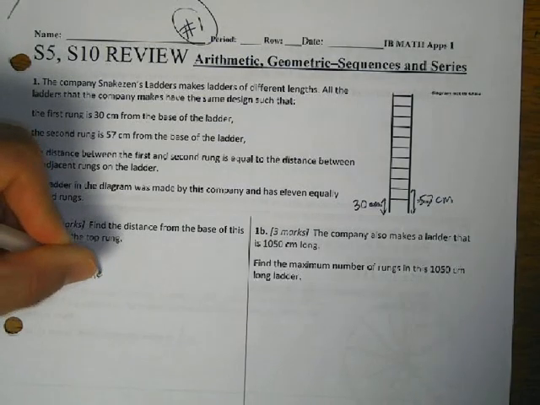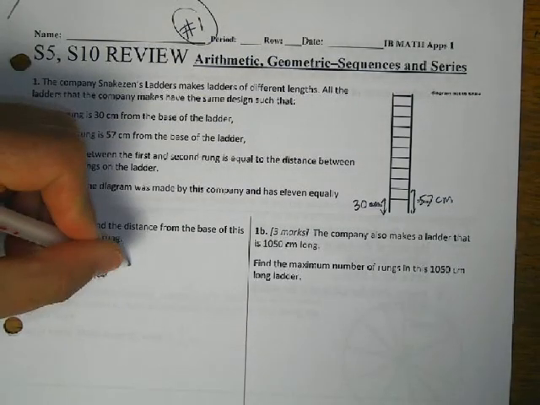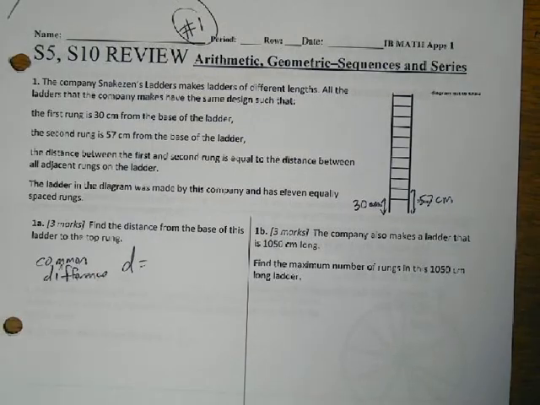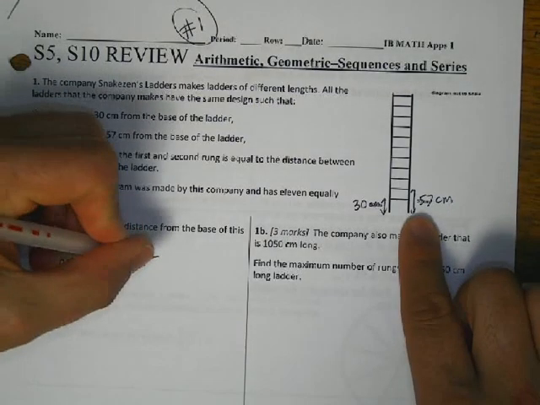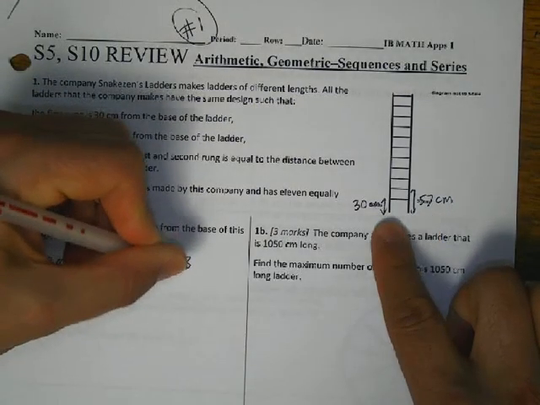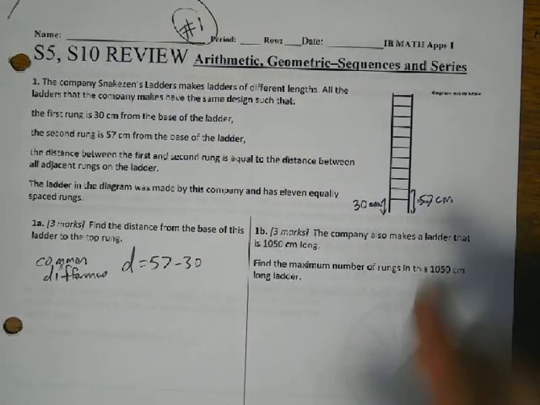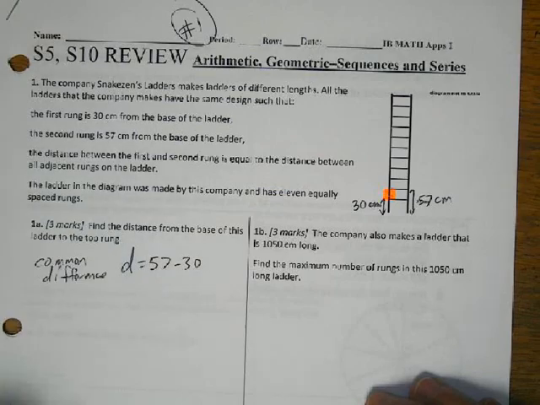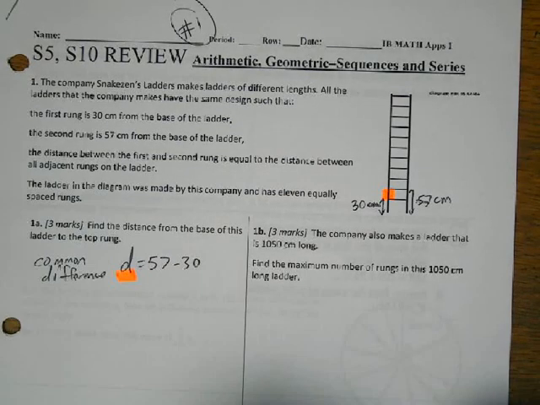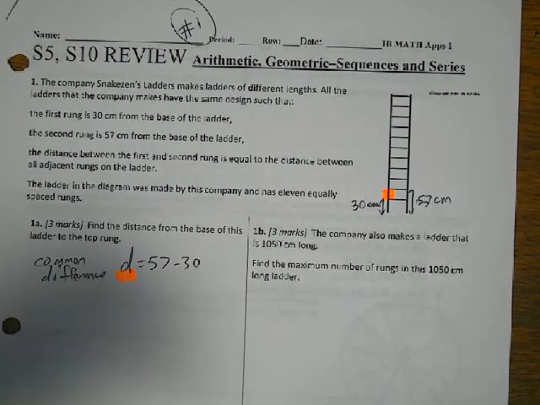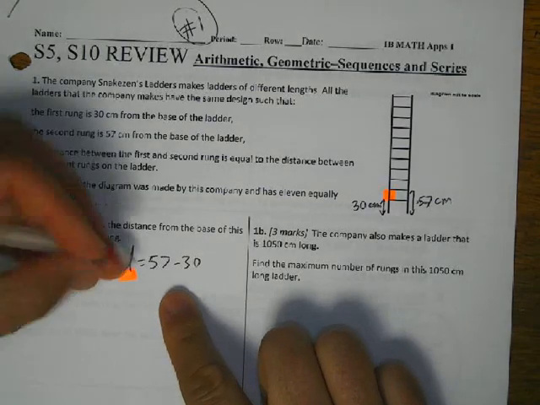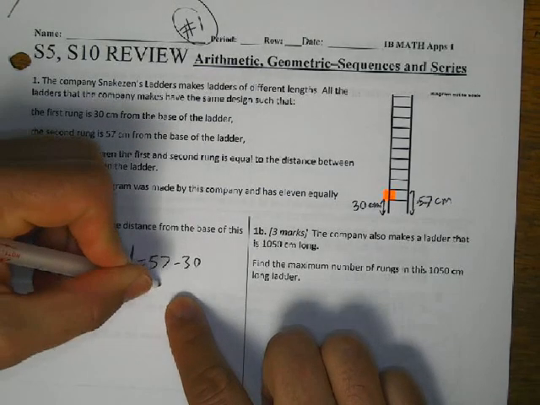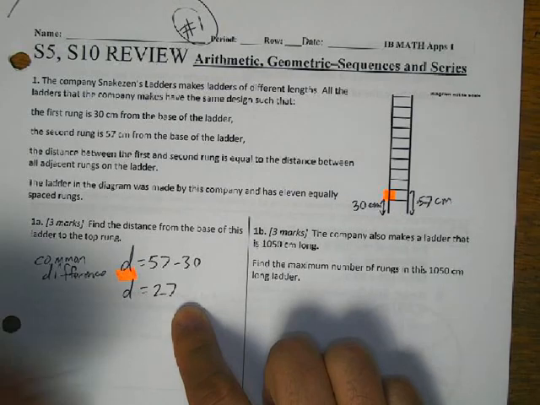So the common difference is equal to 57 minus 30, and that's going to give me the distance between one rung and the next. Okay, so the common difference is that difference, so my common difference is equal to 27 centimeters.